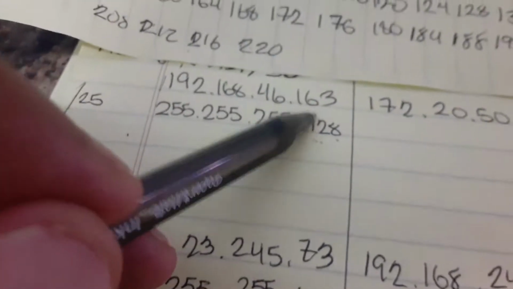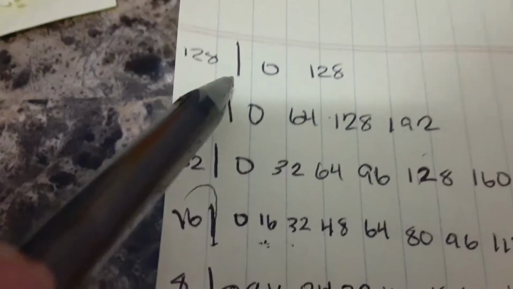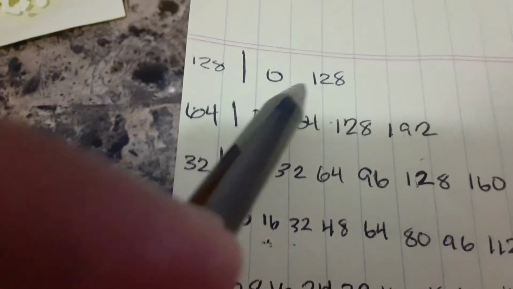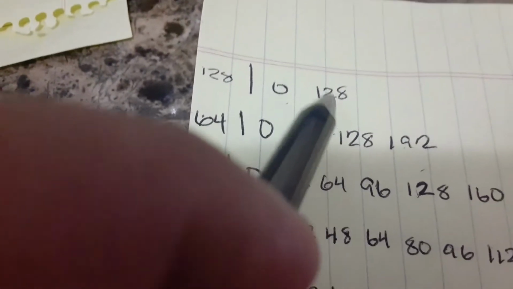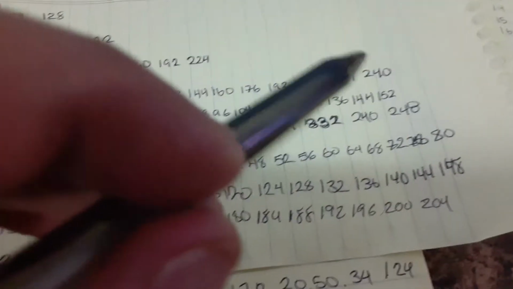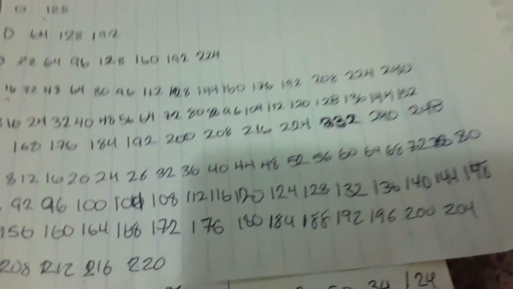So 128 is the number I need to go with. I have to find where this falls. It's not going to fall under 0 because that block ends at 127. So from 128 on, numbers can never pass 255.